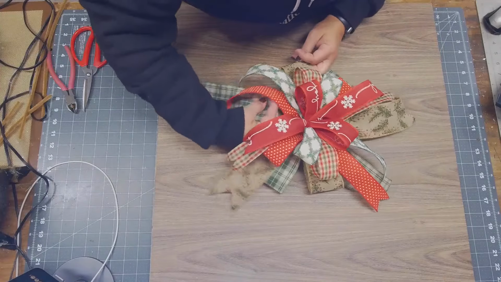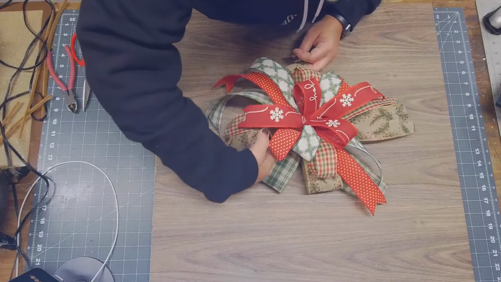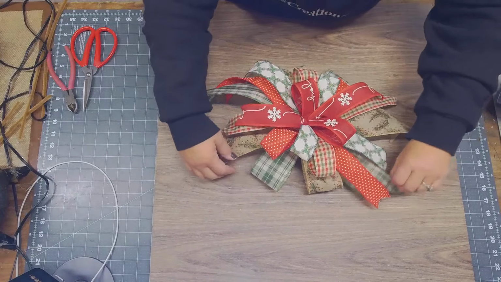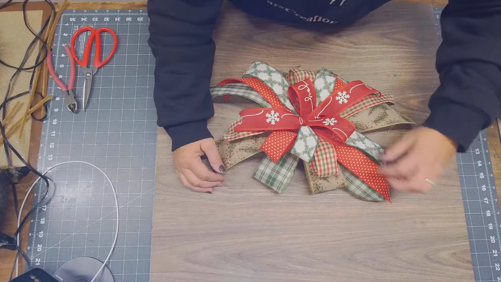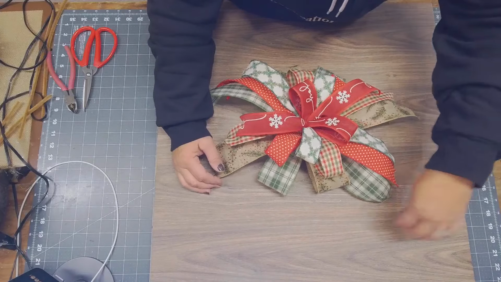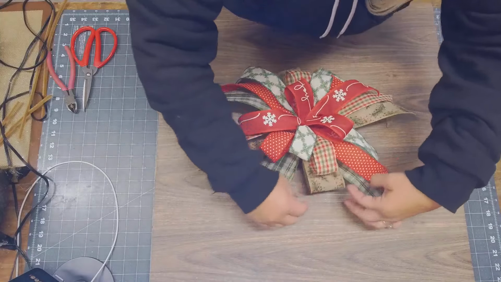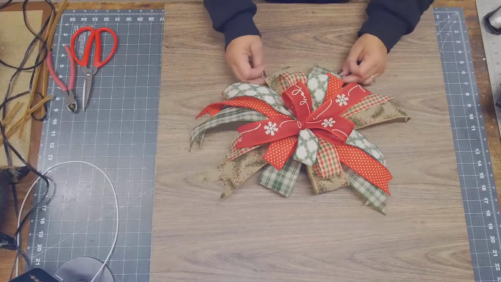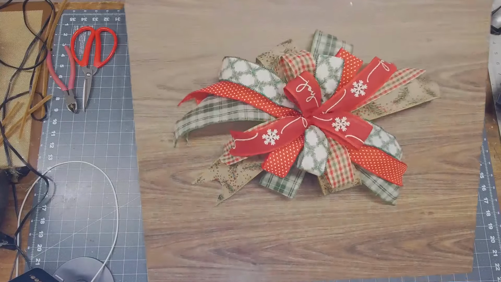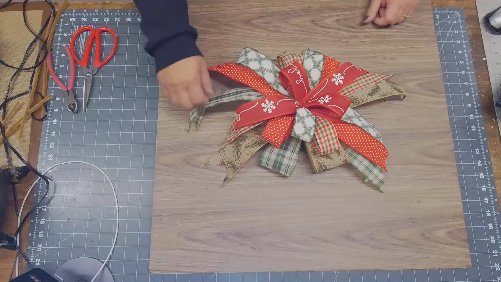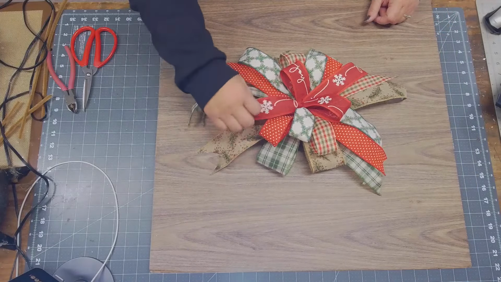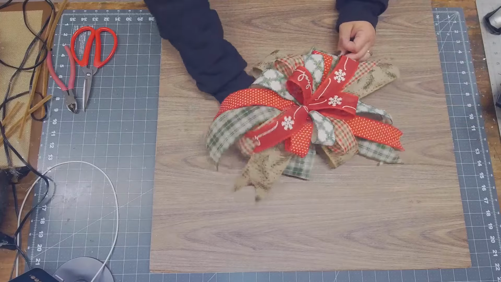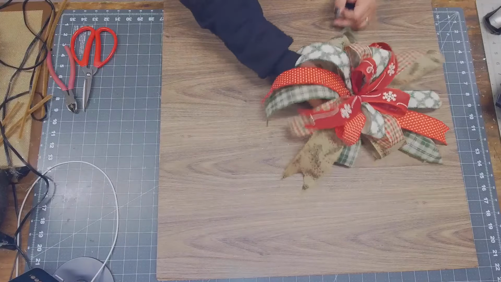You don't notice it as much on the very bottom ones because they're laying flat on the board. But if you're doing a photo of your bow, you would want to make sure you can see all the colors. Just give it a really good look. There's our bow. Just like that. This one didn't look so pretty. Okay. There we go. All right, now we're going to take that off the same way we put it on.